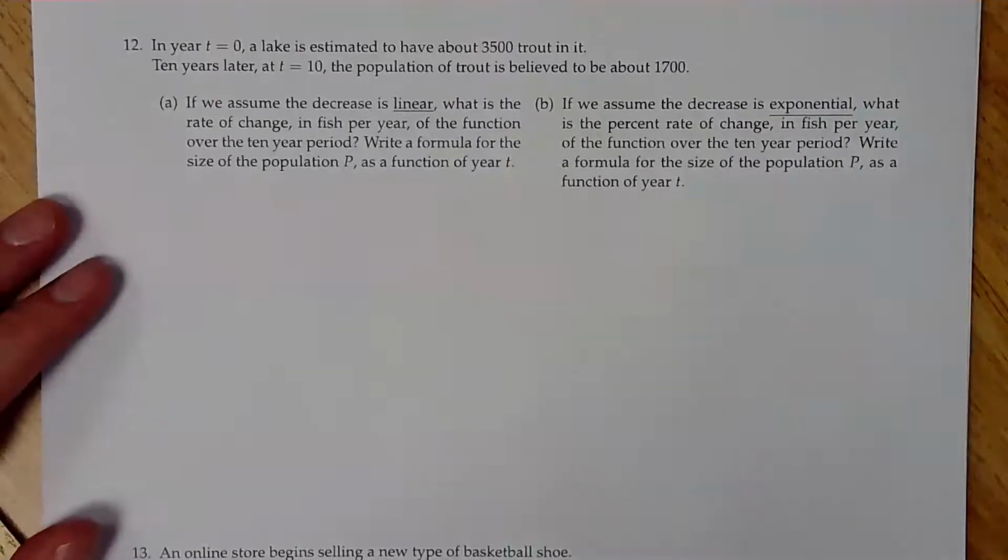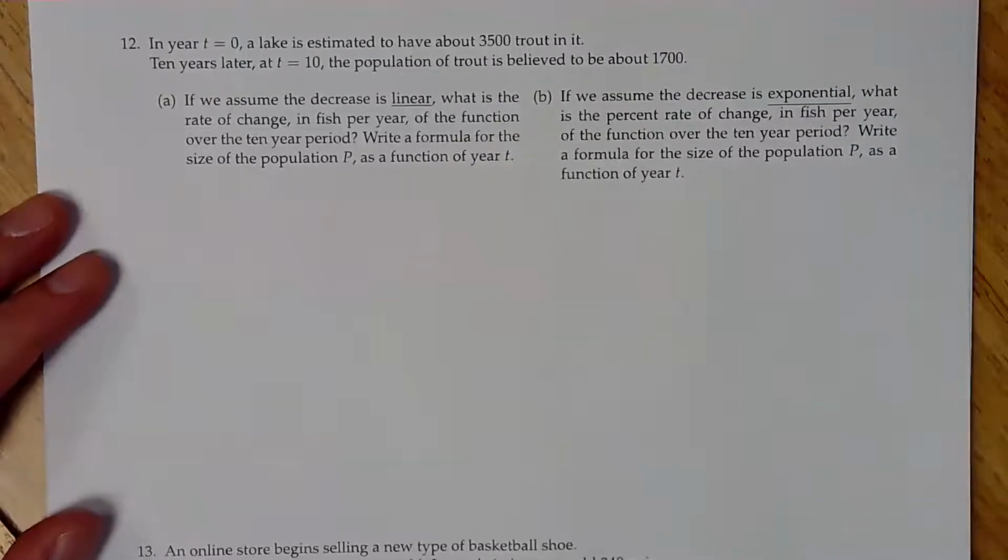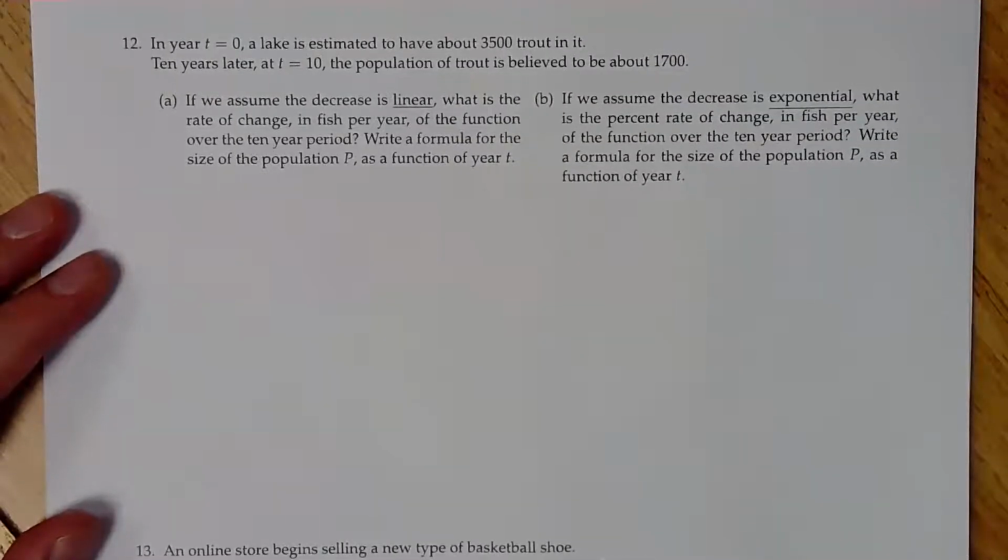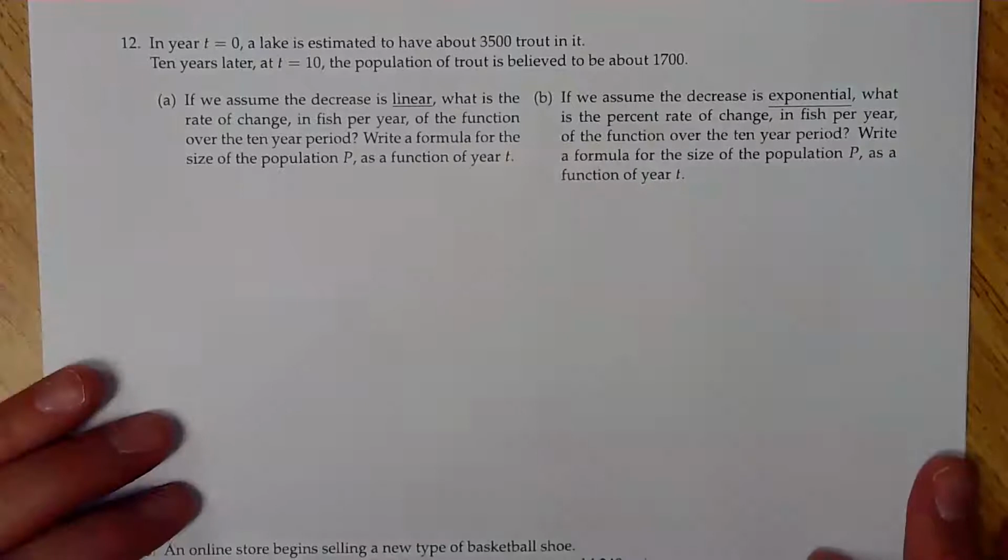We're going to look at some word problems, and for each word problem, we're going to come up with a linear model and an exponential model using that same set of data. So we have 2 points for each of these, and that's what we're going to use to construct our functions.